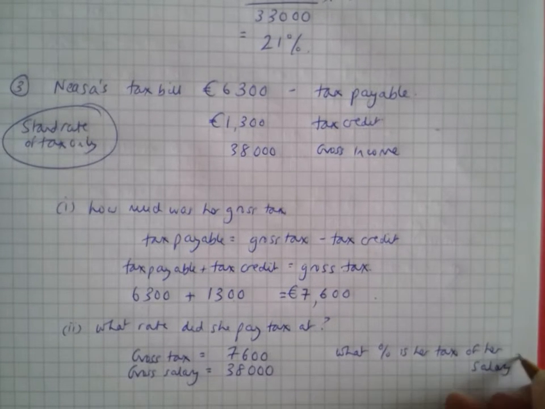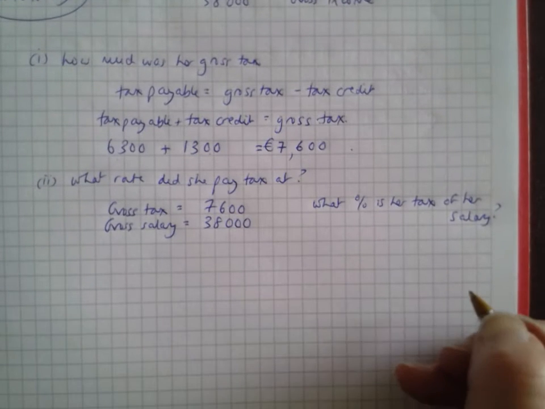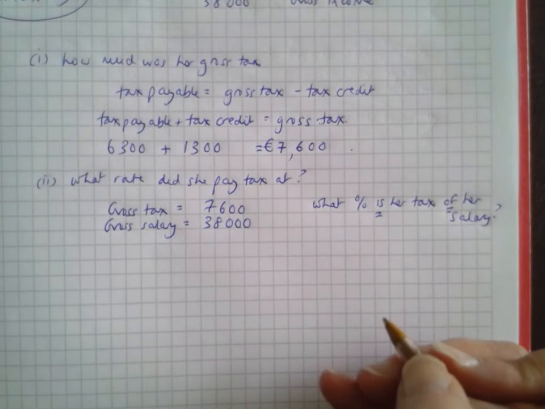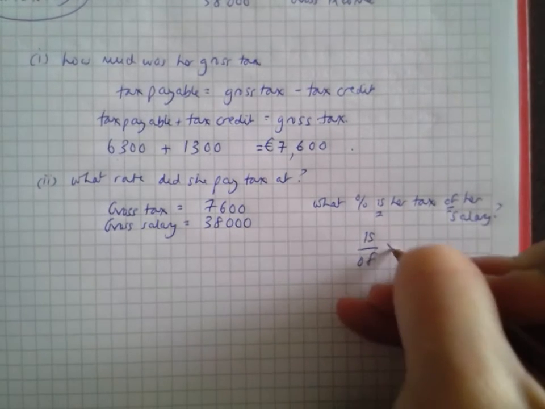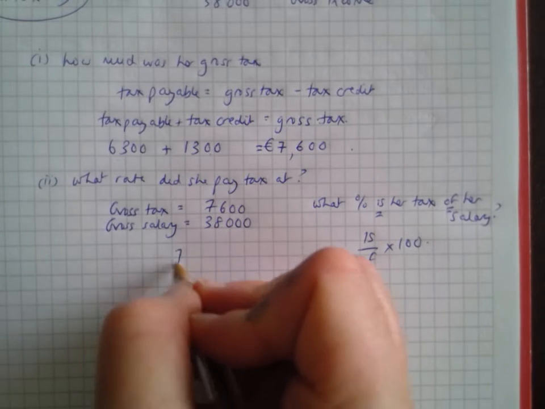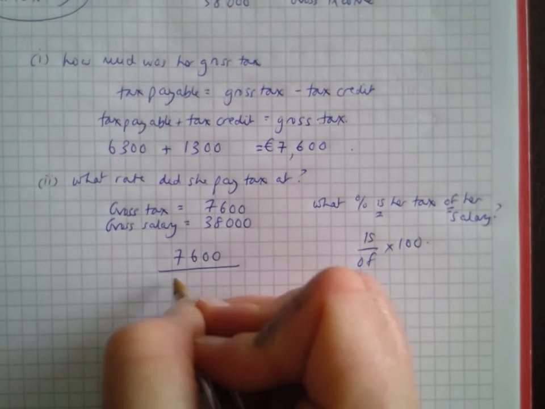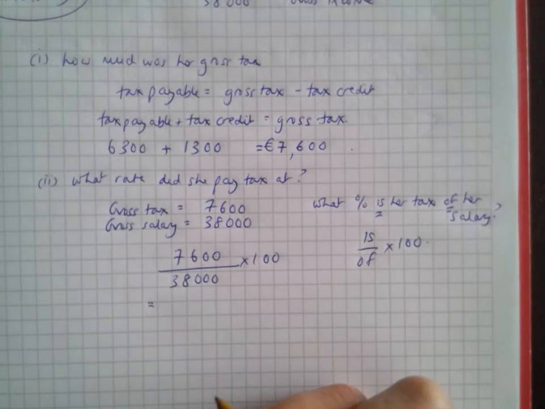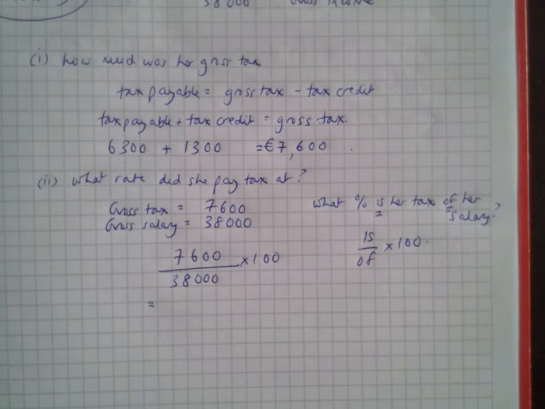That's again is over of times 100. So is her tax 7,600 of her salary 38,000 times 100? That looks like a fifth. So 20% was the tax rate.